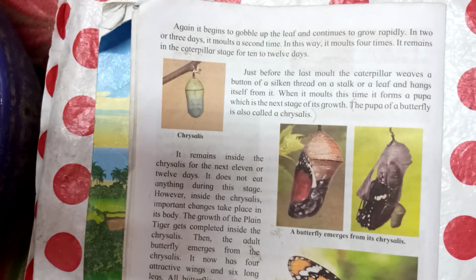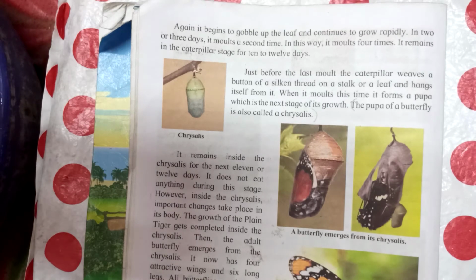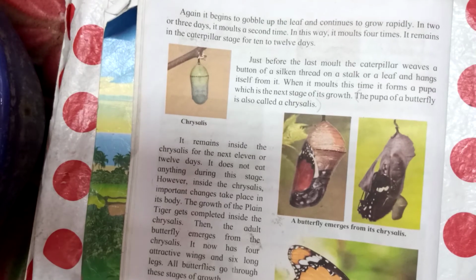Children, now you all know the caterpillar was very hungry, so it gobbled up the leaves continuously and grew rapidly. It molts 2 times, 3 times, and 4 times. The fourth time is the last stage. It remains in the caterpillar stage for 10 to 12 days. Until the fourth stage, it keeps removing the old skin and forming new skin. Okay children, now we will see the next stage.